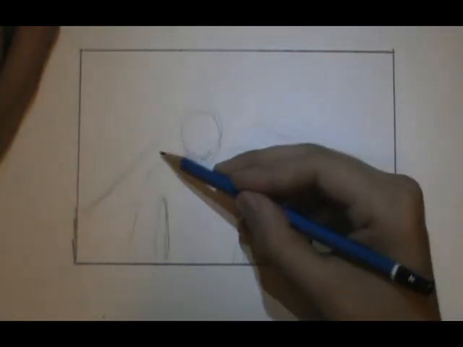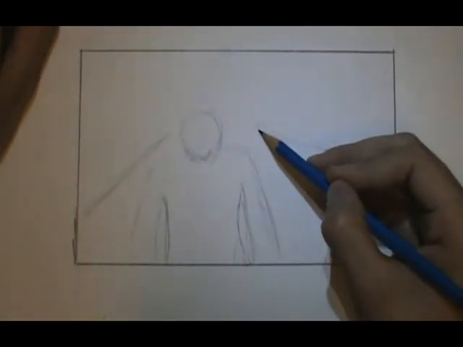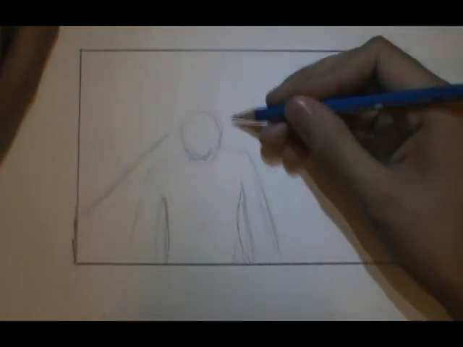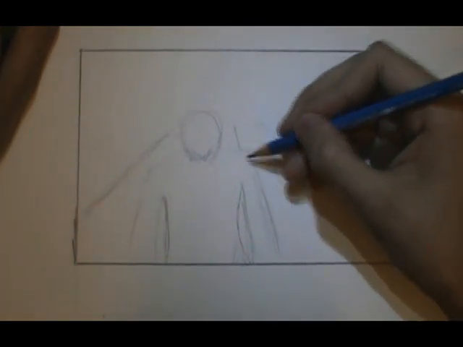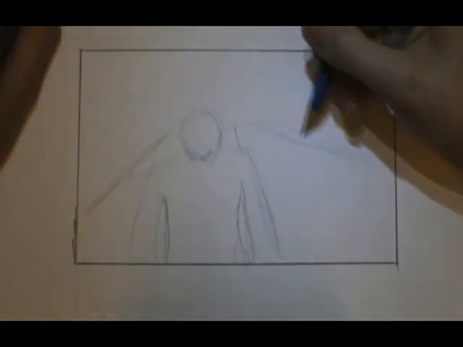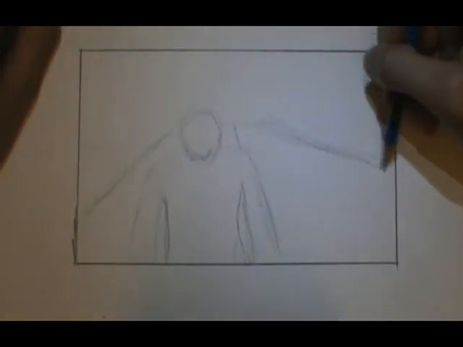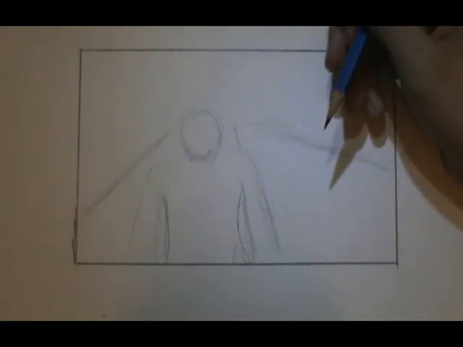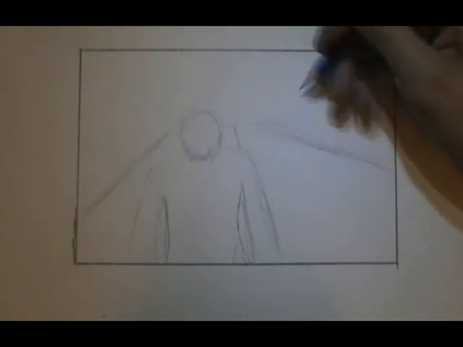Remember, we're just sketching this thing out, so it doesn't need to be perfect. Whatever stuff here. So there we have our character in the middle of somewhere and this line over here.